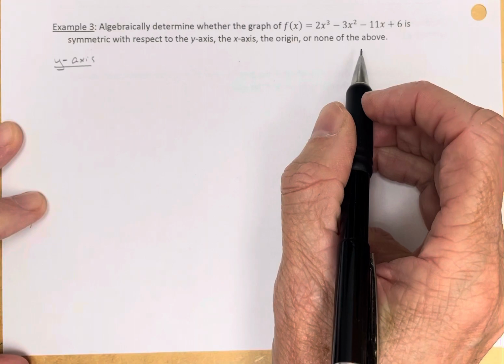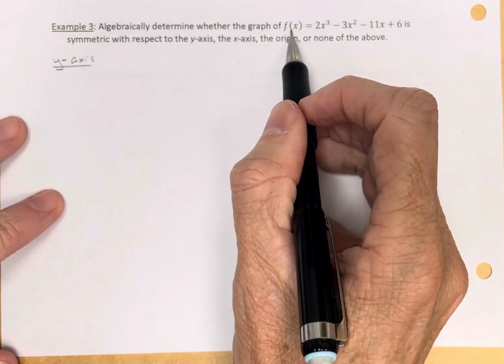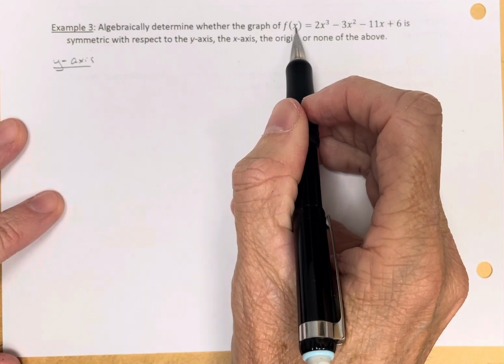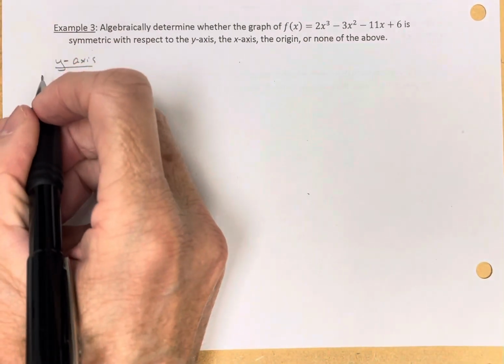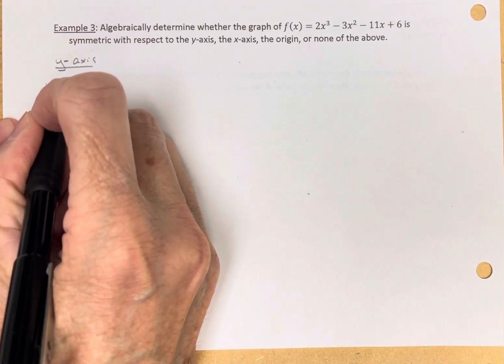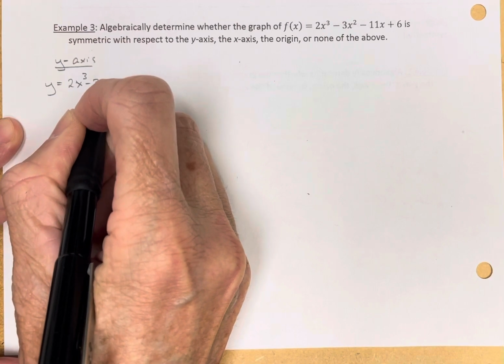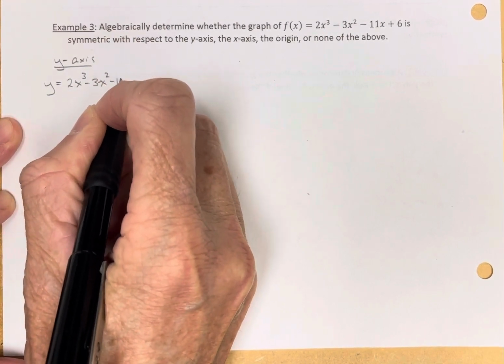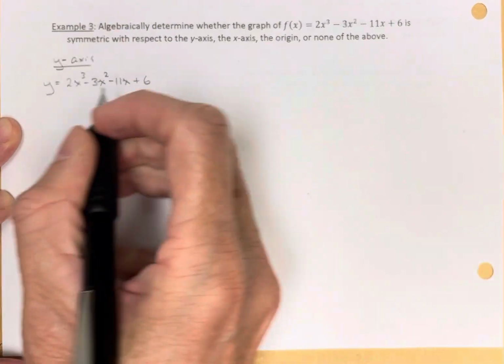My recommendation is, it's easier to replace the f of x with a y so you can do the math a little bit easier than carrying around that function notation. So I'll write that down. Y equals 2x cubed minus 3x squared minus 11x. You're going to want to write a little smaller here because I got to do 3 columns.